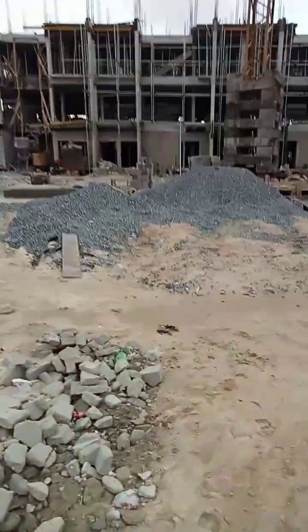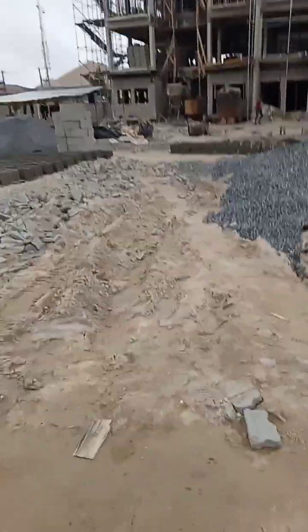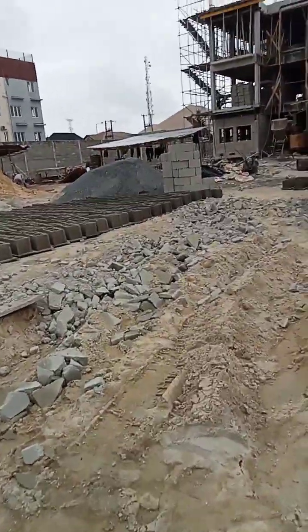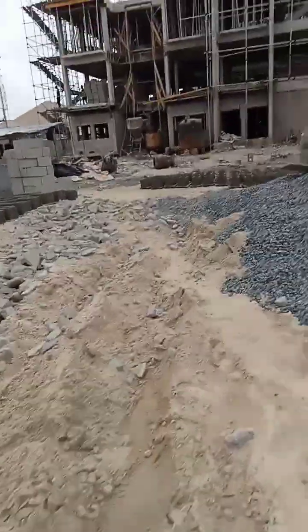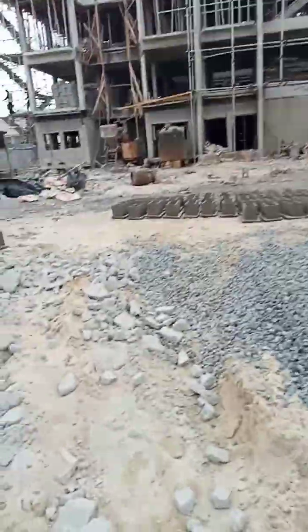That's why I need to call your attention to it and do a video on it. I don't think I've done such before. This is the first video that shows how to do a topographical survey with the resection method.